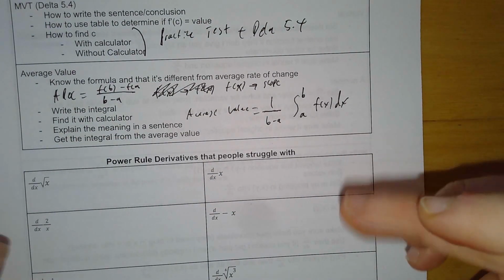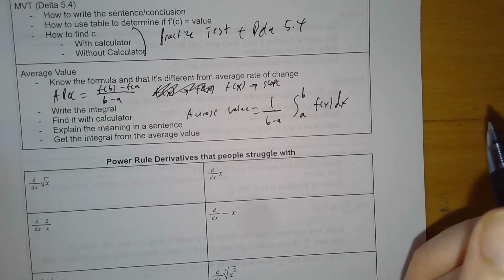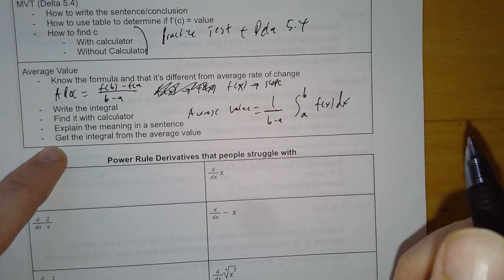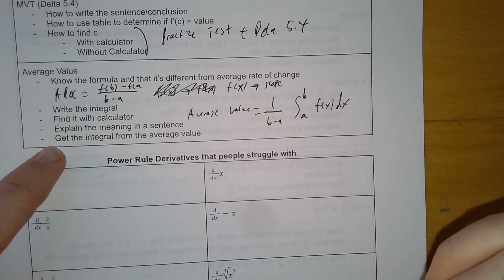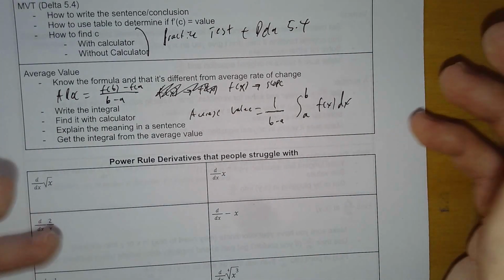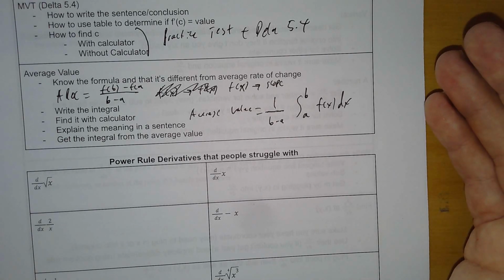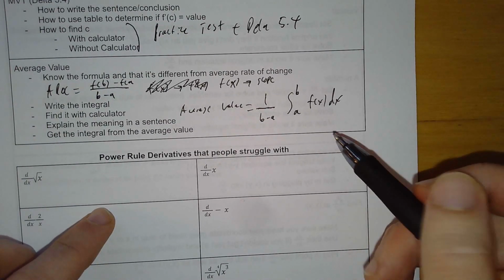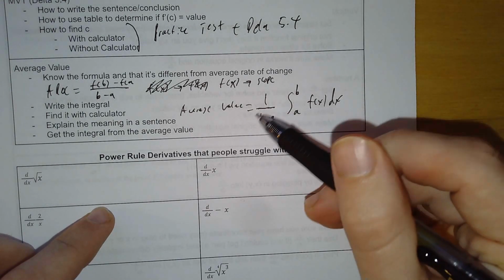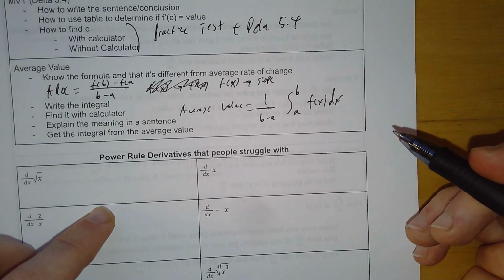and know how to write the integral, find it with the calculator, explain the meaning in a sentence, and get the integral from the average value. What this last one is referring to is the idea of saying, if I know the average value between 2 points is this, then what's the area? And to do that, if I give you the average value, you just multiply by the width, by the b minus a, and that will get you the integral, if that makes sense. Okay.